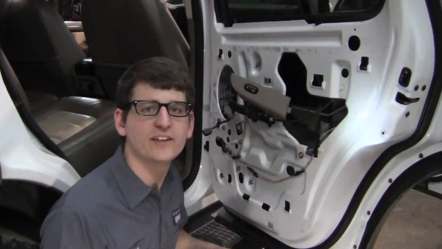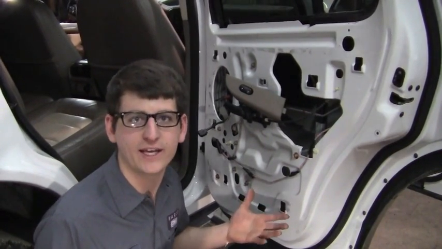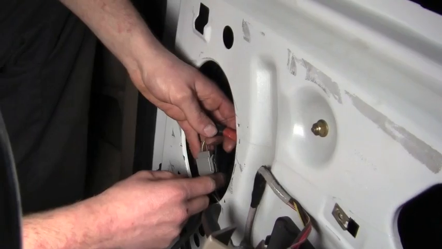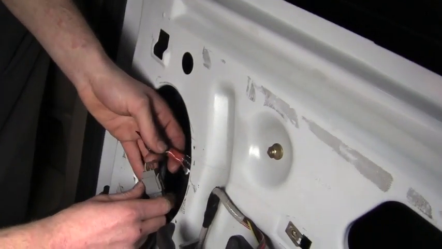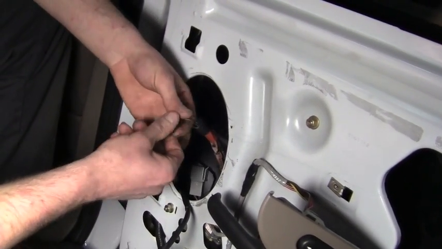Now what I'm going to do is disconnect the vehicle harness from the motor. That way the motor is removed completely from the circuit and I can test it as an individual component. Right here is where the window motor harness connector is. We can simply pull this apart here.